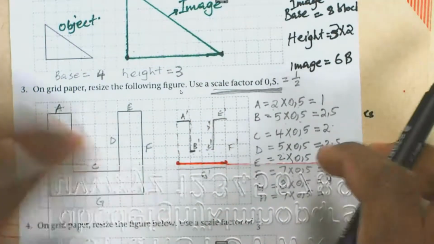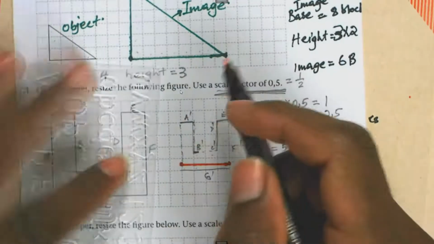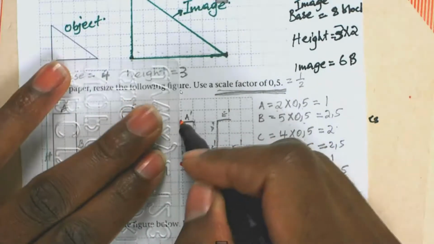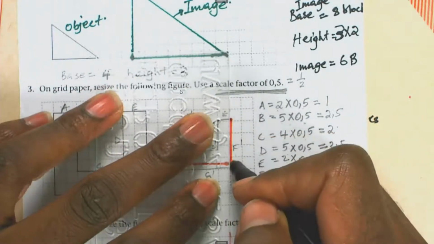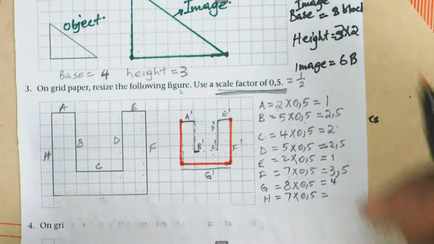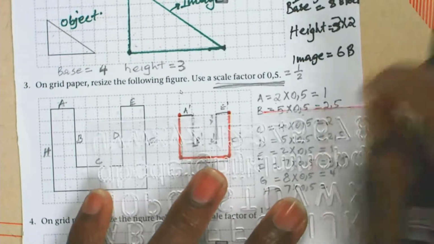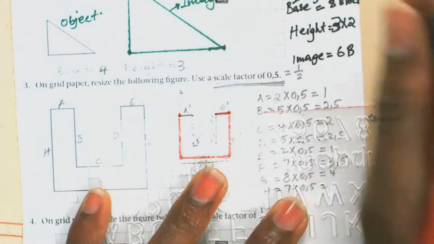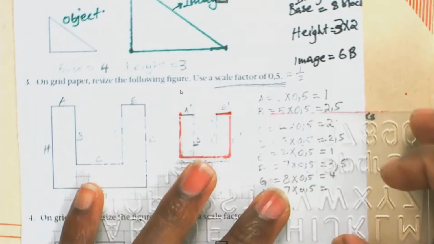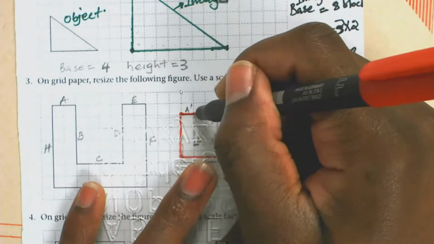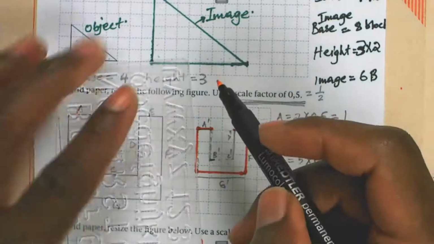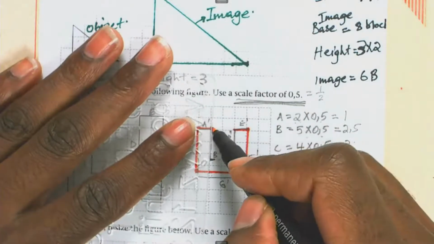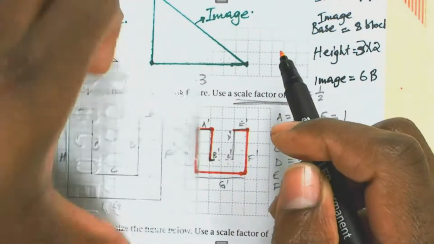That will be my first line. Then that will be my second line here. This one will also be my third line. Then I will be having this one and this one. And then I will be joining this one. Remember, here was not a full part.